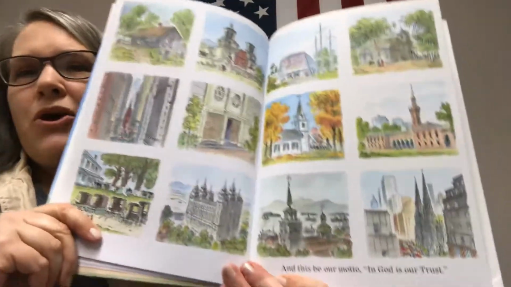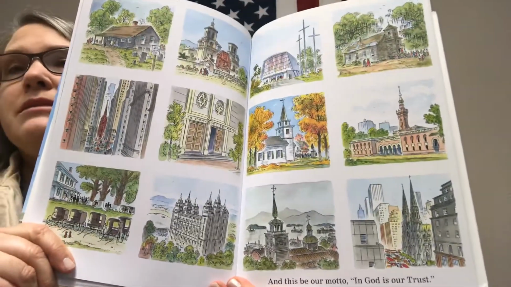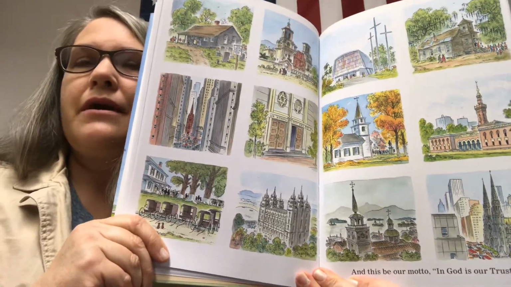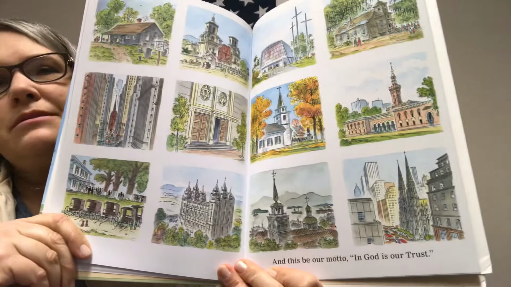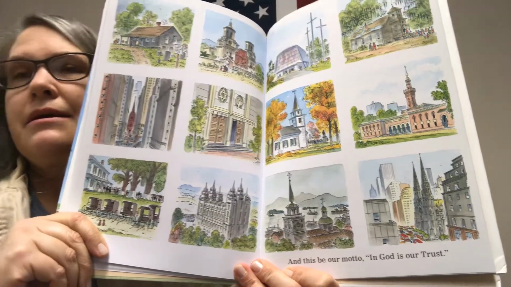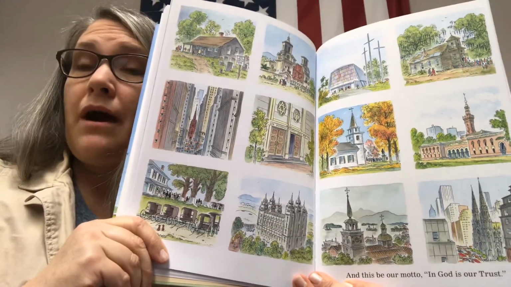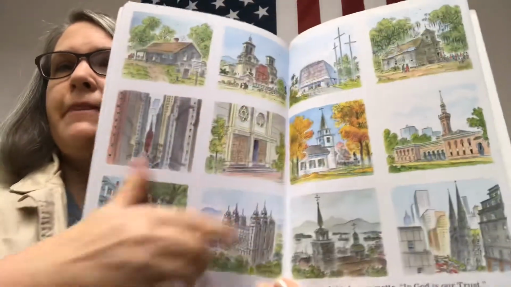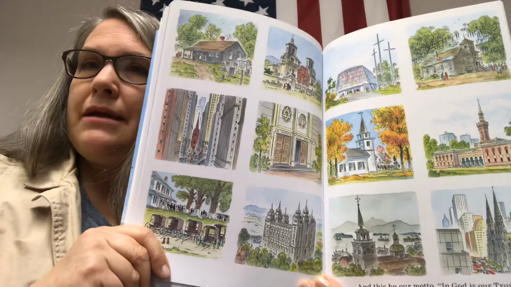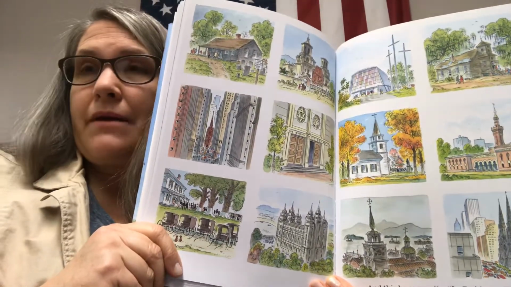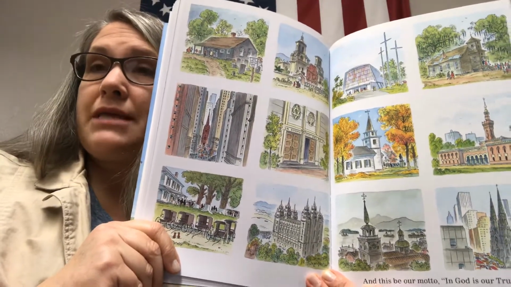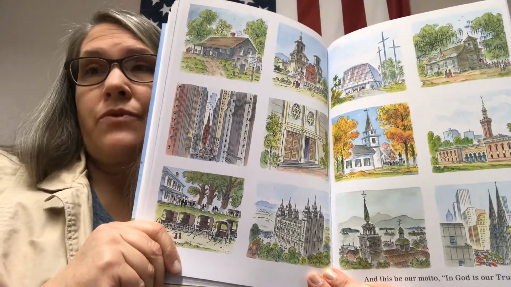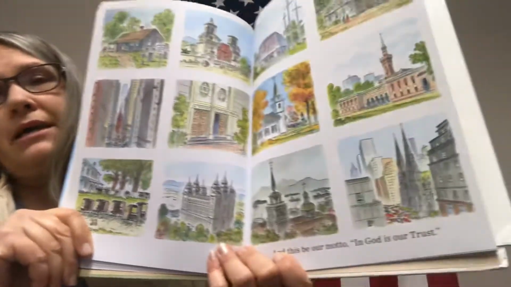And this be our motto, in God is our trust. Now, how many churches do you see here? There are many, many different ones. And so all of these people who go to all these different buildings to worship, they all believe in God. And that's the nice thing about America, the United States of America, is that's one of the rules they made, that nobody can tell us the way that we are going to worship God. We can decide.